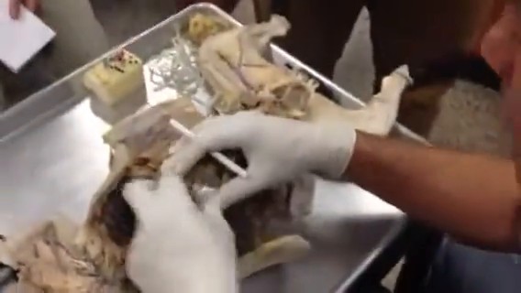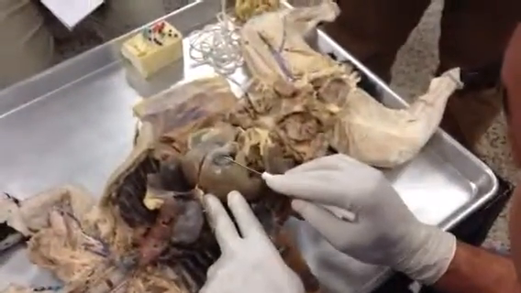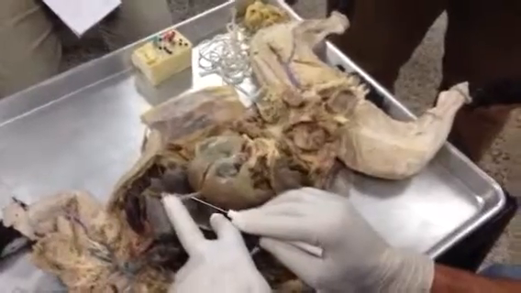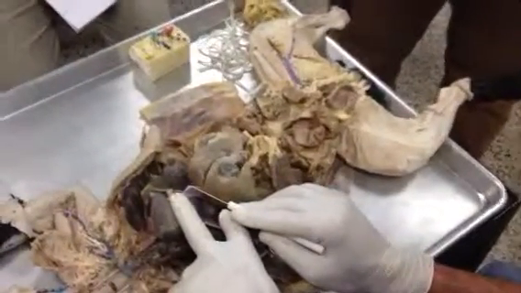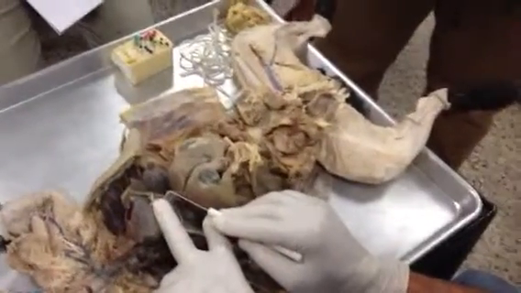Now, abdominopelvic cavity. There's my diaphragm, there's my liver, there's my gallbladder. And this membrane right here is the falciform ligament. Misnamed, it does not look like a ligament.